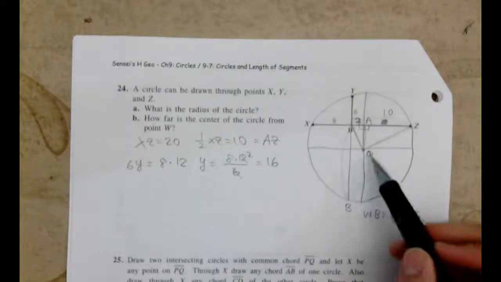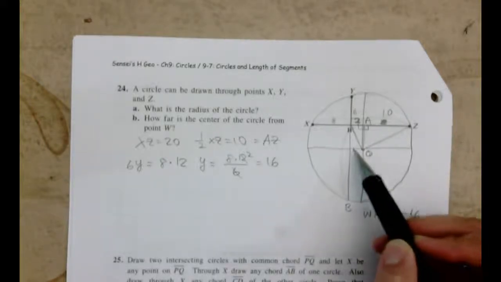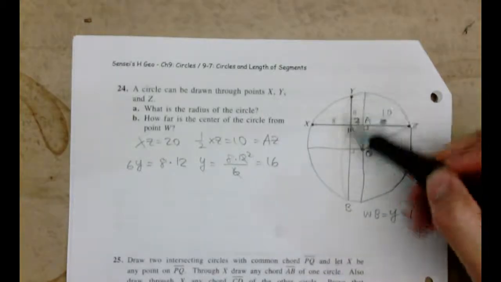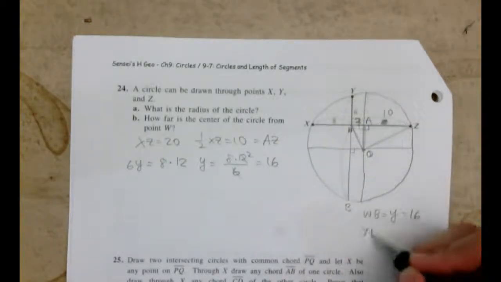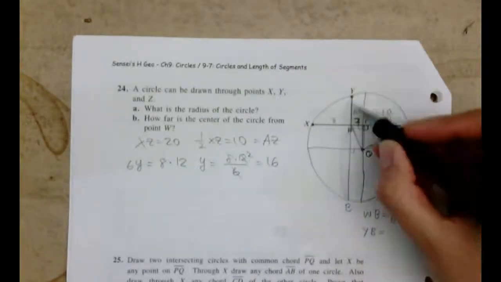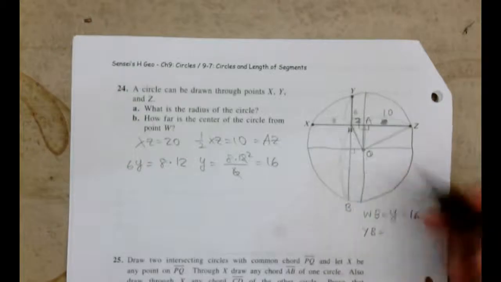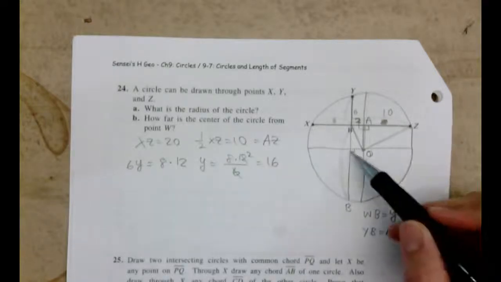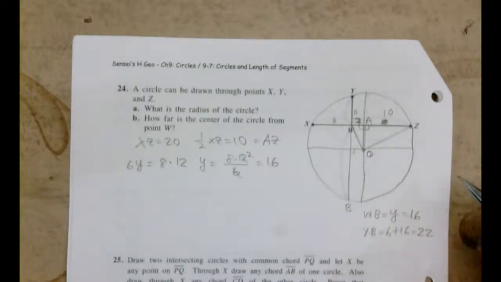So the line from the center perpendicular to the chord bisects this length right here. So YB, from Y to B, should be 6 plus 16, equal to 22. So half of that is 11.